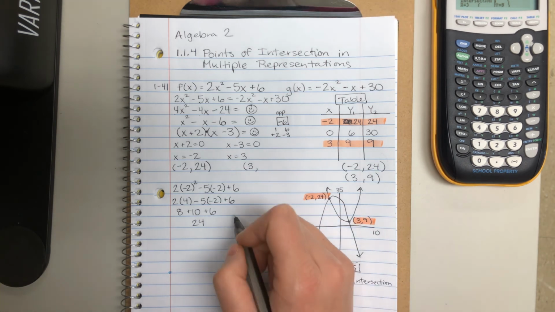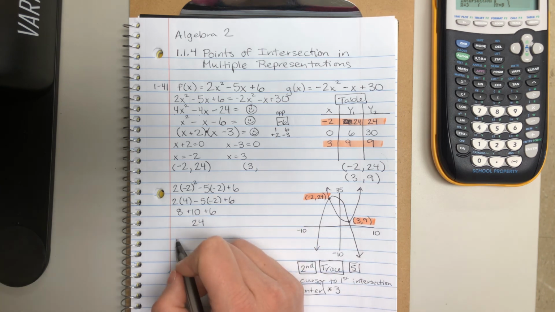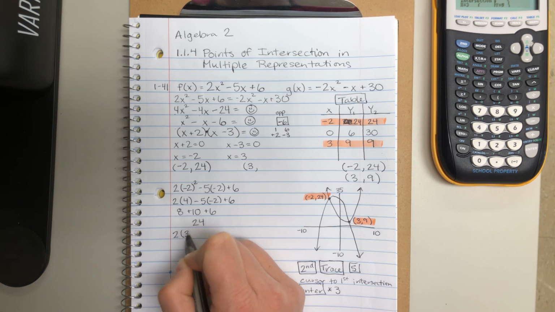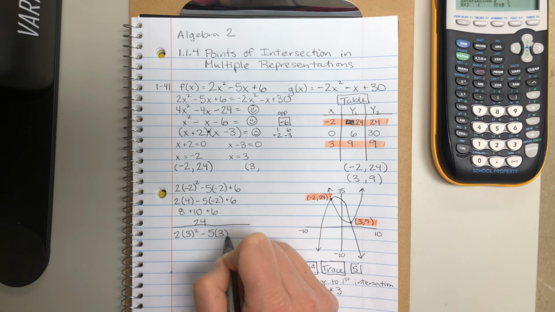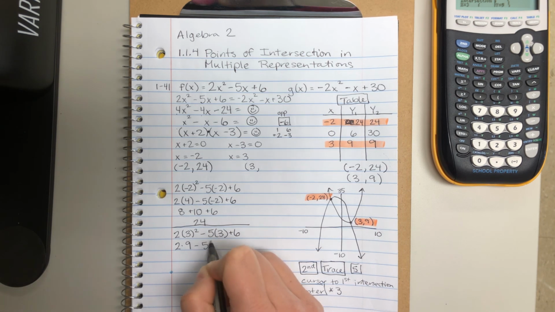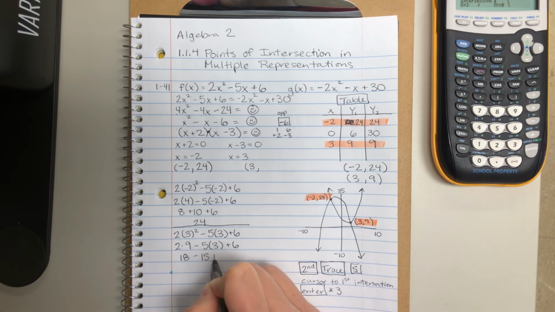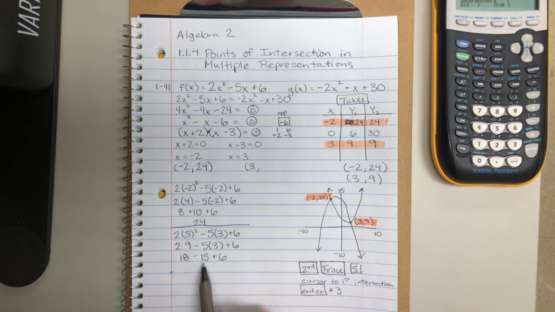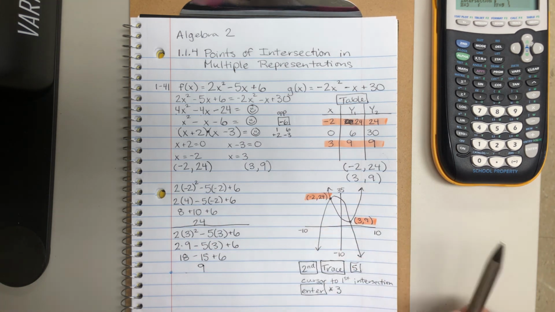Now for the 3, I'm going to squeeze that in here before I lose room. Actually, I have room here. So I'm going to do 2 times 3 squared minus 5 times 3 plus 6. I'm going to square first. Then multiply: 18 minus 15 plus 6. 18 minus 15 is 3. 3 plus 6 is 9. That's how we algebraically get -2, 24 and 3, 9.